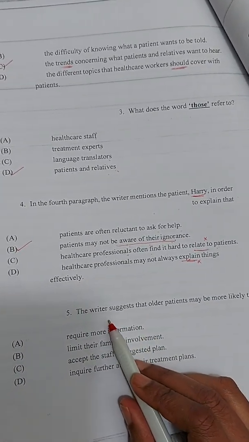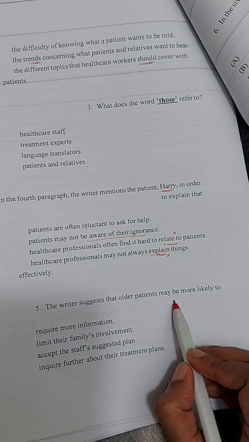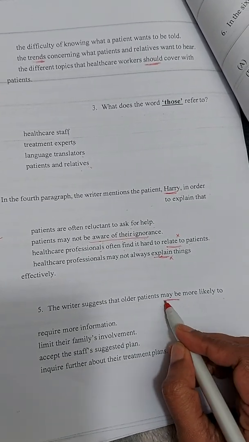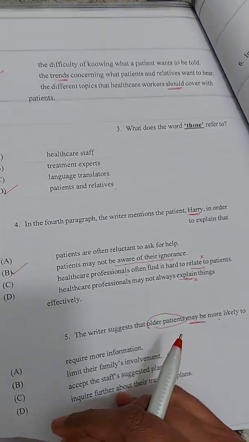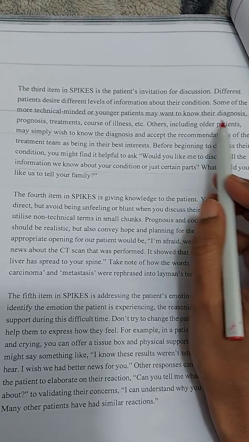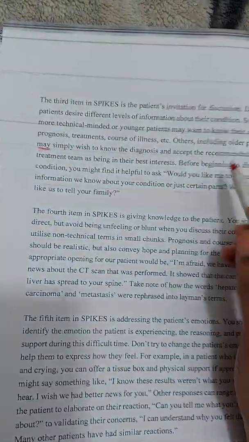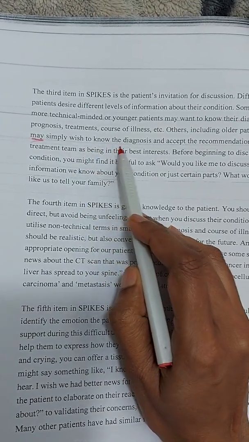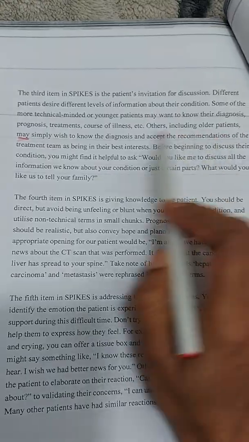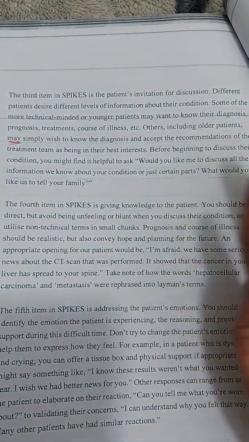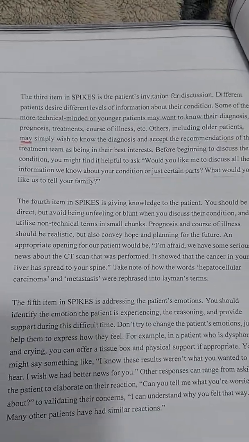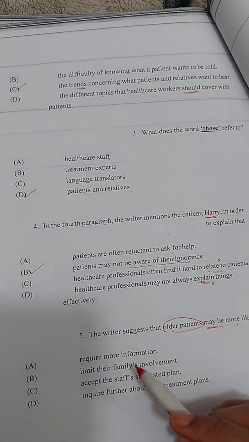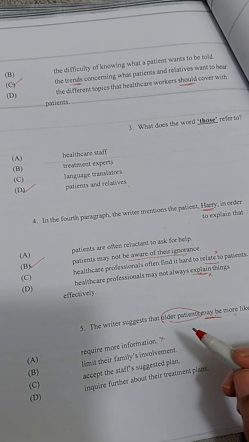Now going forward, fifth, the writer suggests that older patients may be more likely to, so I have to look for the words older patients, maybe. Okay, here are your older patients. Older patients may, so here is my word may, simply wish to know the diagnosis, accept the recommendations of the treatment team. So they just want to know about their condition, and they want to accept the recommendations of the treatment team. Okay, so when I go to the options, require more information, no, it is not more information.